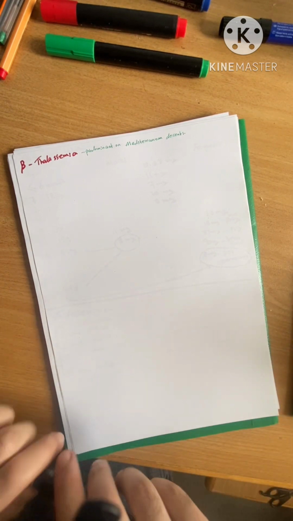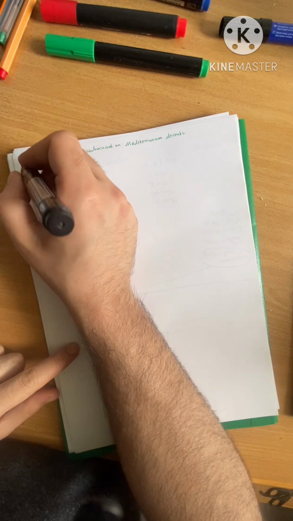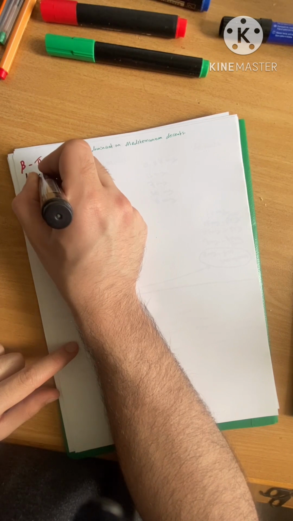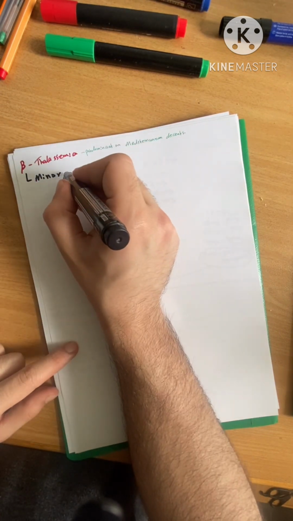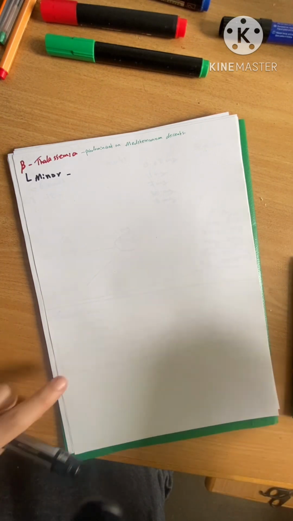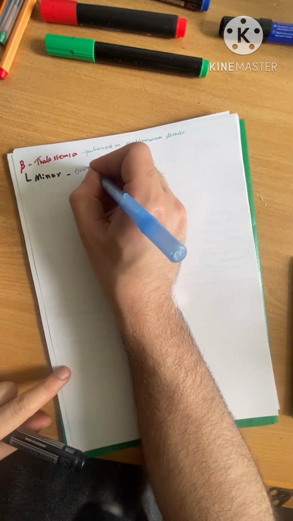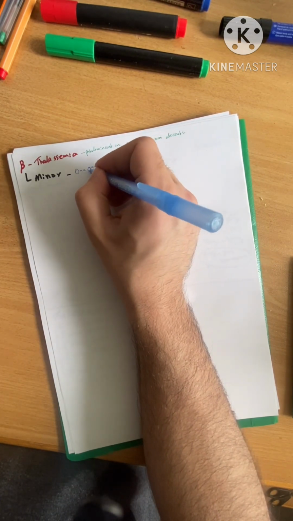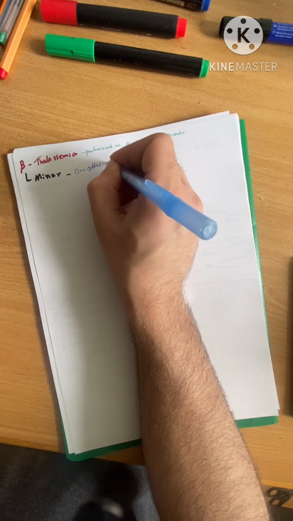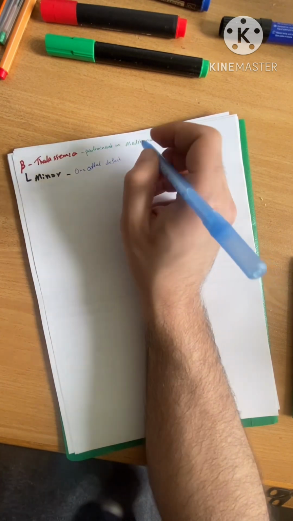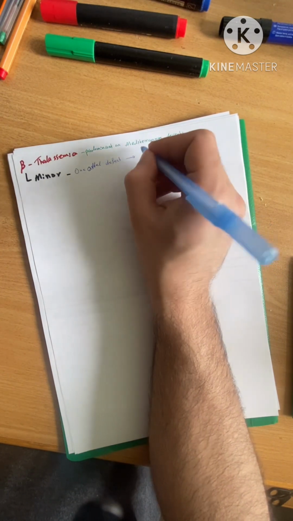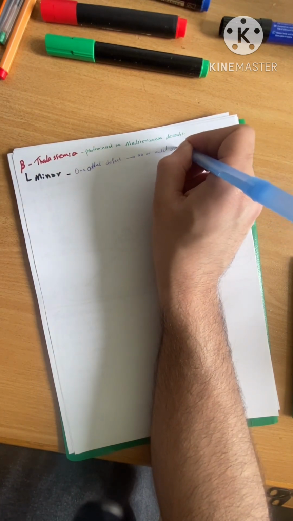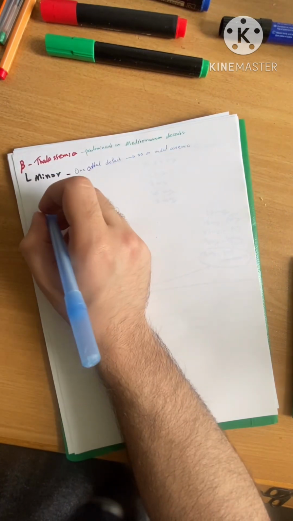We are having also 4 types of it. First of all, minor. Here is one allele, not gene, allele defect. Signs will be no signs or mild anemia.